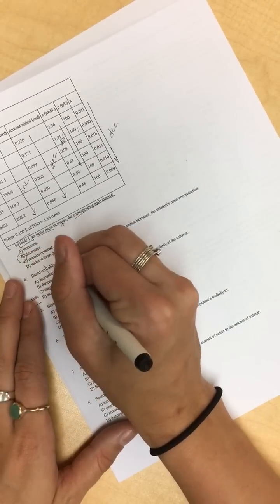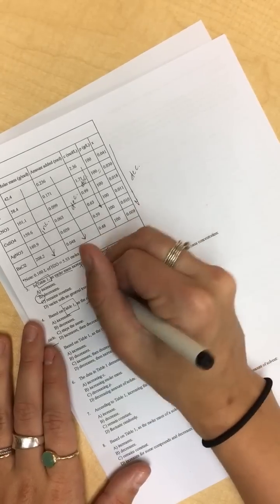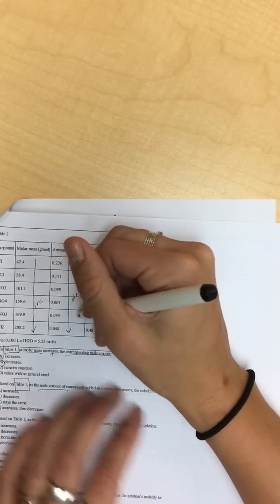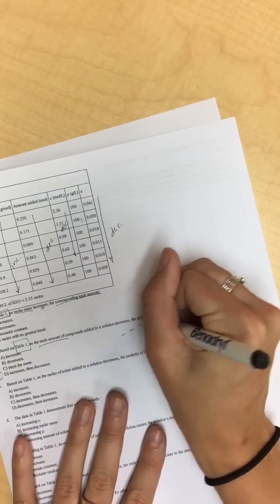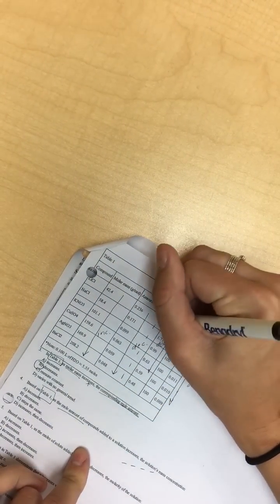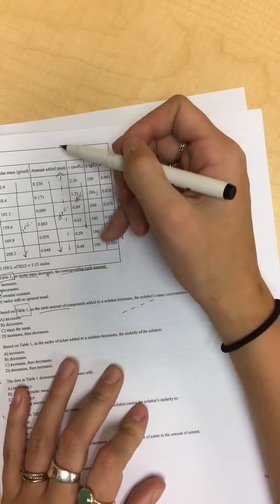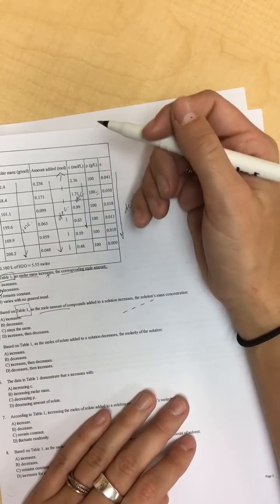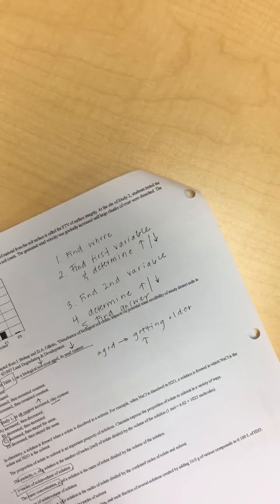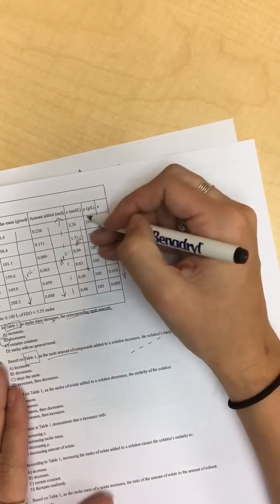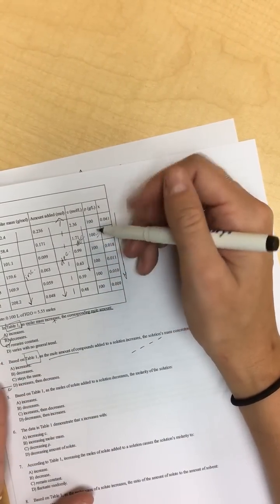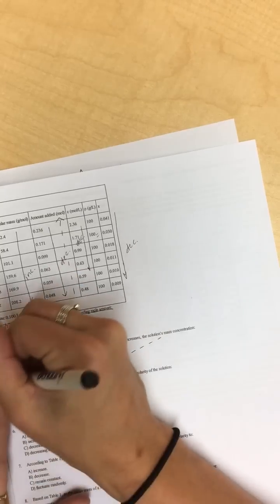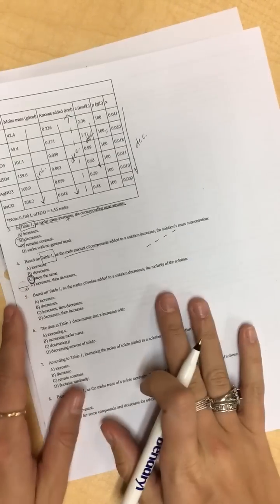So based on table 1, as the mole amount, so we know that's amount added, increases. So that means we need to look at it going this direction. So for number 4, I'm going to put the arrows that way. Okay? So as this increases, so we're going from bottom to top of the table, the mass concentration. And now remember what the mass concentration was? If we look on this, this is P. So what does the mass concentration do? So for number 4, mass concentration is always 100, so that doesn't change, so my answers stay the same.